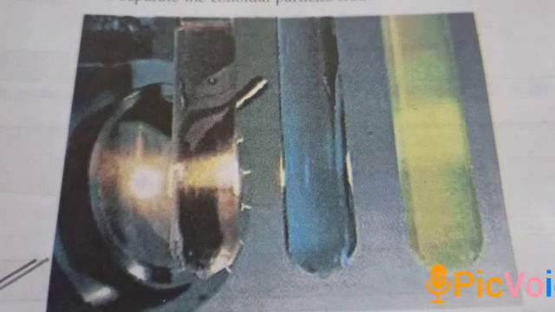Now this picture shows that suspensions and colloids exhibit the Tyndall effect. And what is the Tyndall effect? It is the scattering of light by the particles present in suspensions and colloids, but a true solution does not do so because the size of the particles of a true solution is very small, that is less than 1 nanometer in diameter.